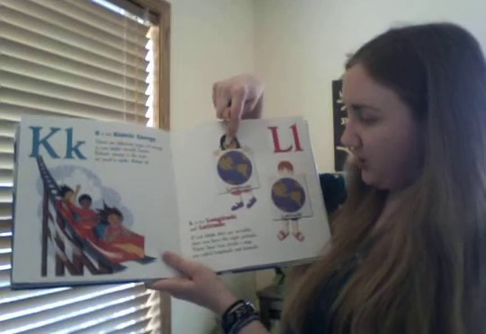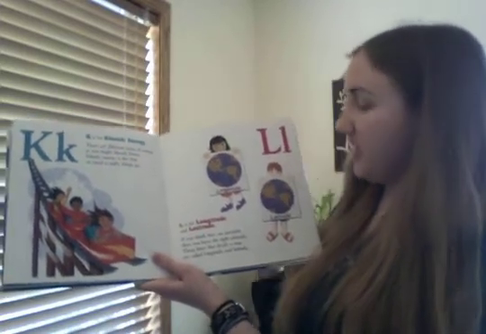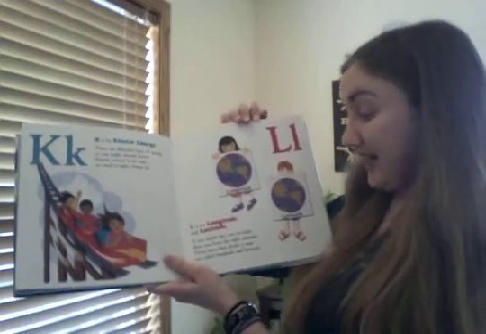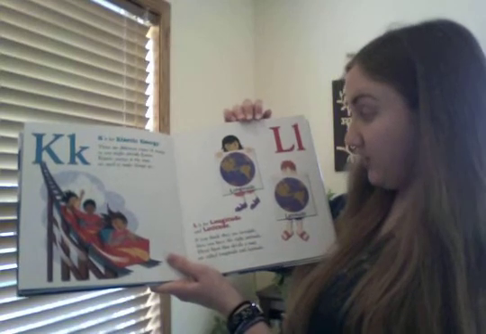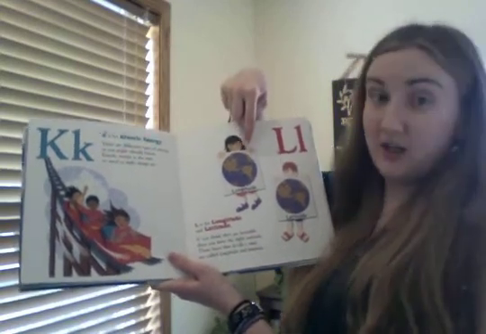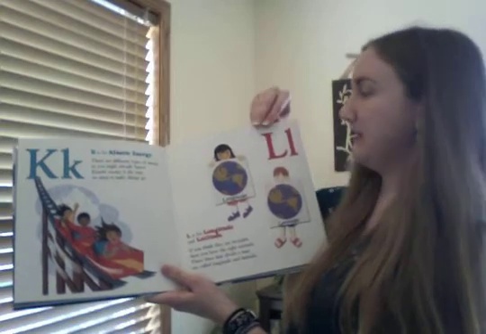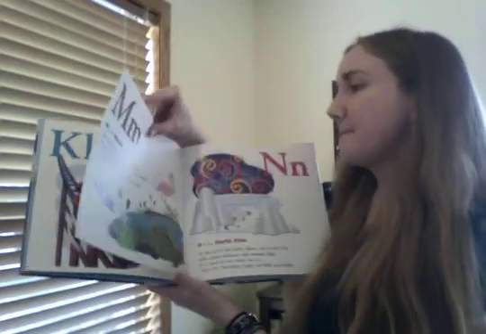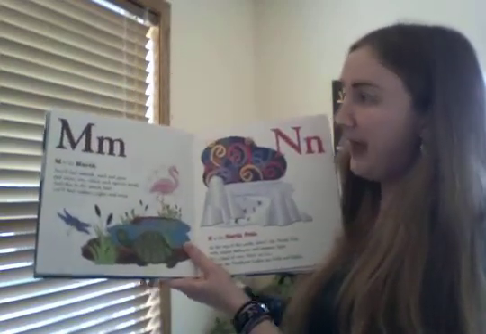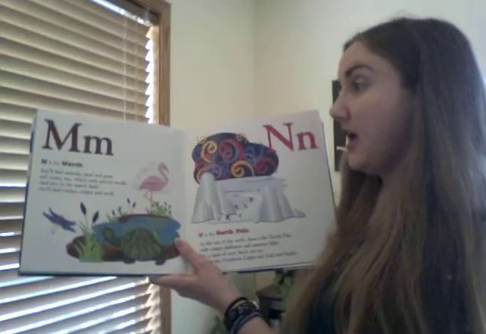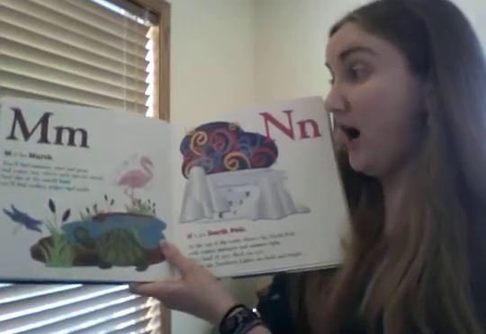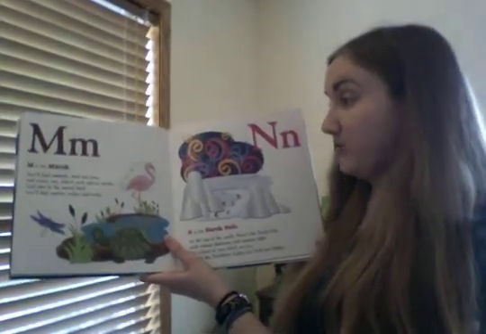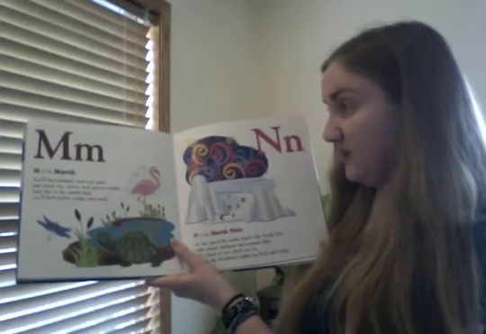L is for longitude and latitude. If you think they are invisible, then you have the right attitude. These lines that divide a map are called longitude and latitude. So longitude up and down, latitude side to side. They're like the equator. They're not really there. Just helps us find things. M is for marsh. You'll find animals, mud, and grass, and water too, which each species needs. And also in the marshland, you'll find rushes, sedges, and reeds. Those are kinds of plants.